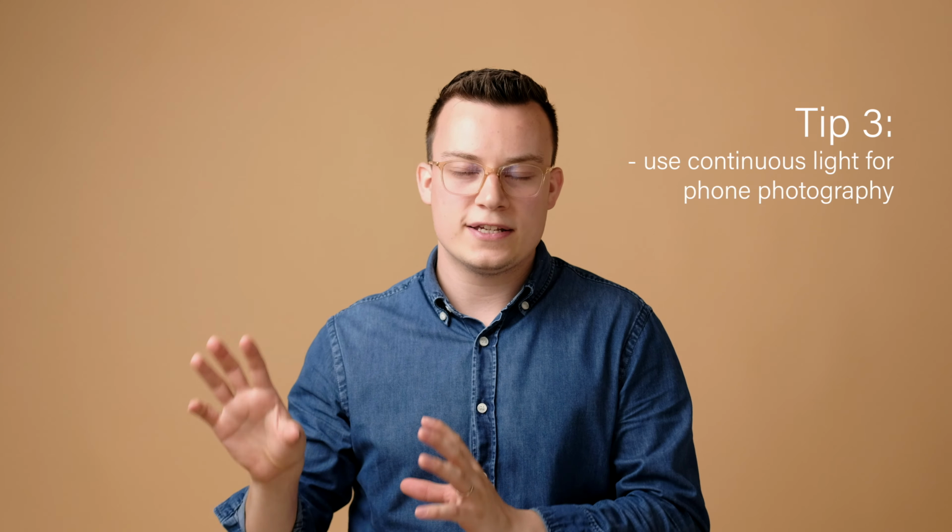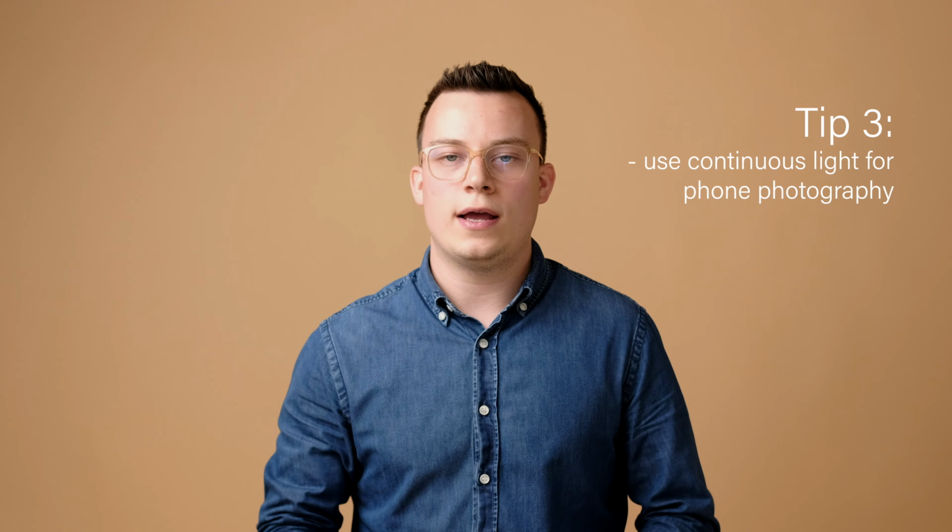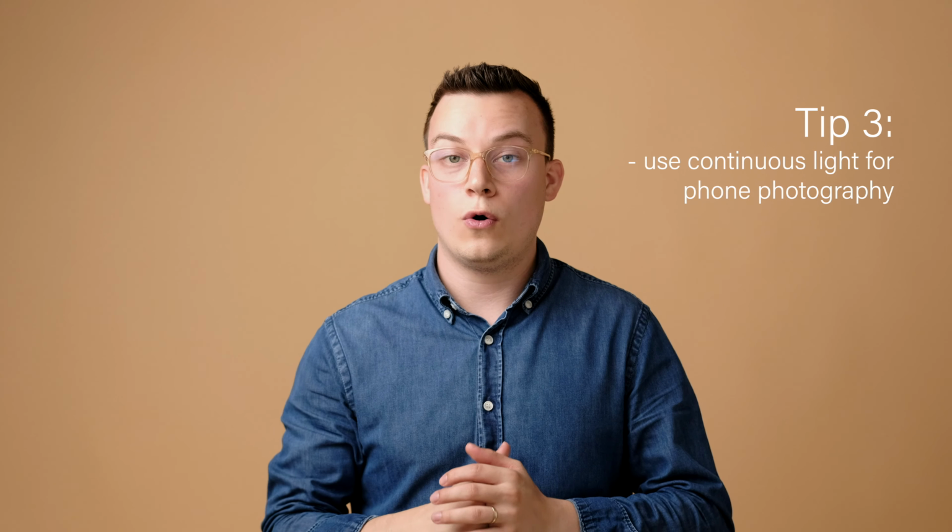A tip for all of you out there who are using phones for your food or product photography: use a continuous light. This will be your best friend, and it's really going to give you a whole new professional look to your photos that you may have not been able to achieve before.